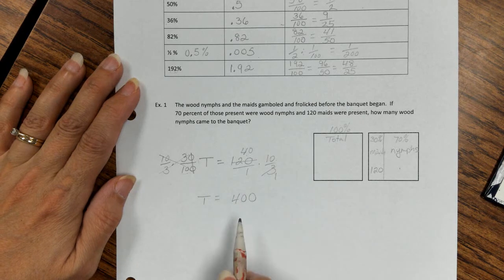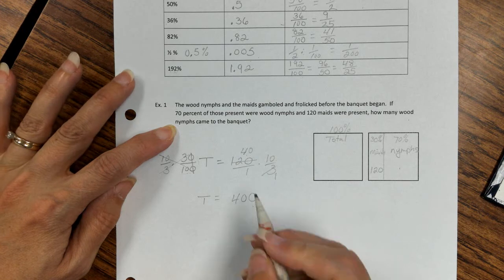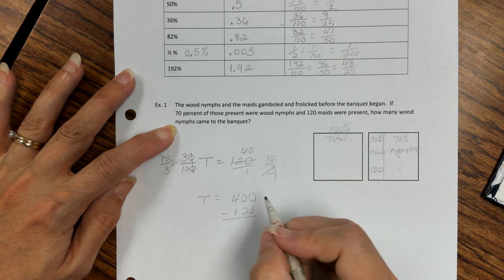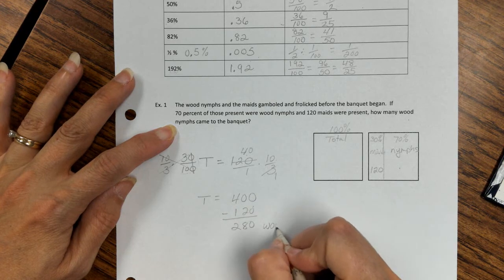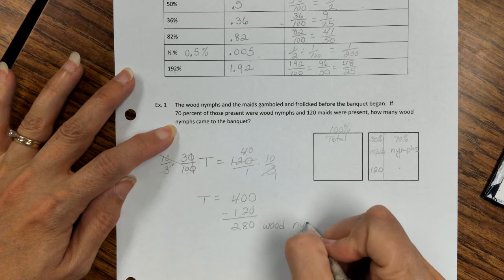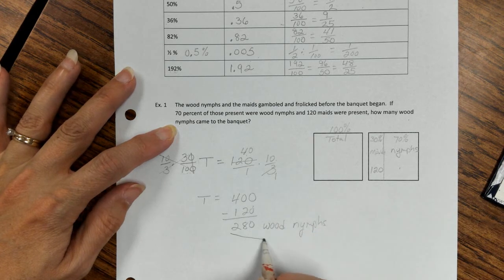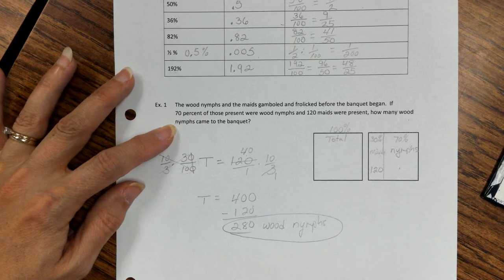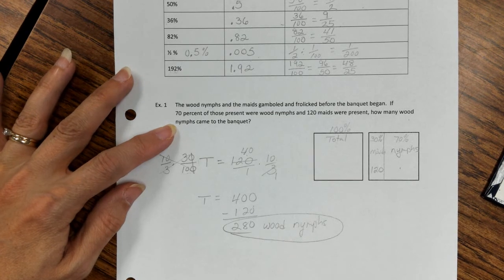That is not my answer. They want to know how many wood nymphs. This was the total. So from that, I subtract the number of maids. So a box like this can help you visualize what's going on and help you organize all your information from the problem. I do recommend that. That's how you do that. You'll see one very much like this in the problem set.